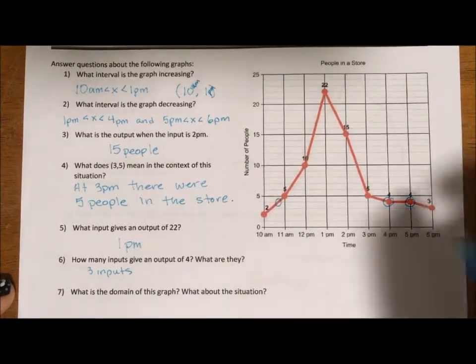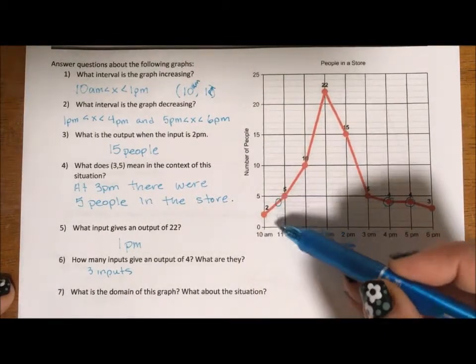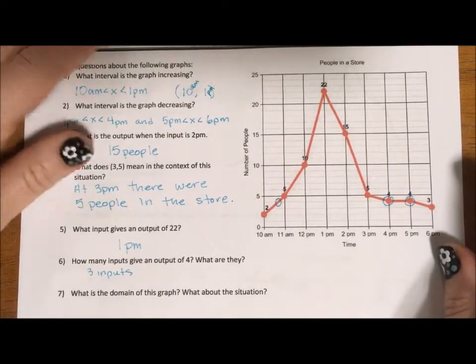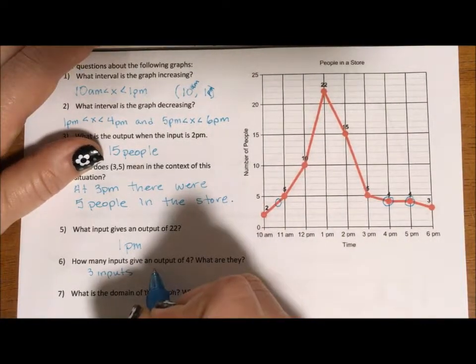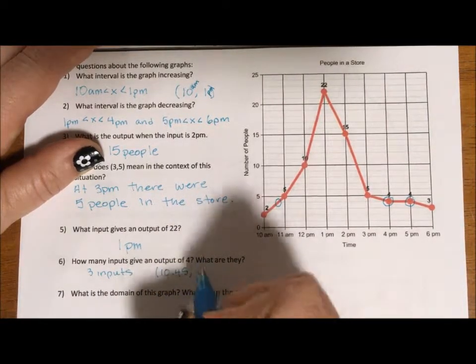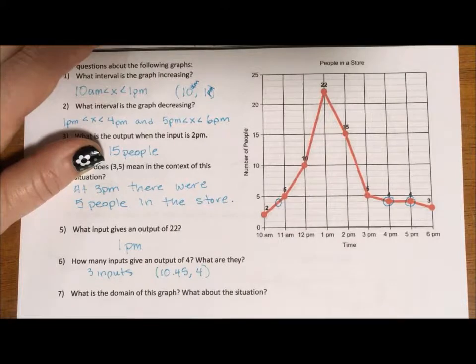But still, there was a time at roughly 10:40, 10:45, that there were 4 people. And so I'm going to say (10:45, 4). Now this time this is an ordered pair. When you're asked about inputs, it's an ordered pair. You have to put the parentheses. It has to be parenthesis, input, comma, output, close parenthesis.